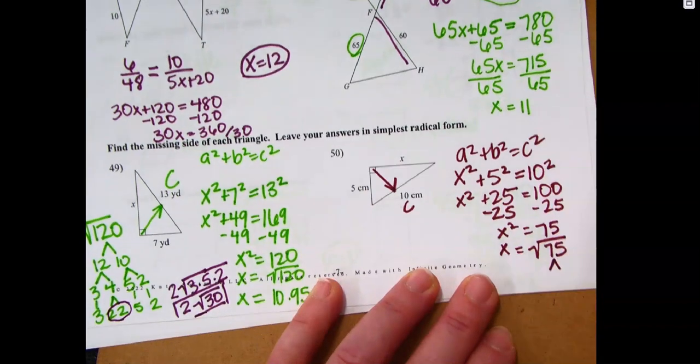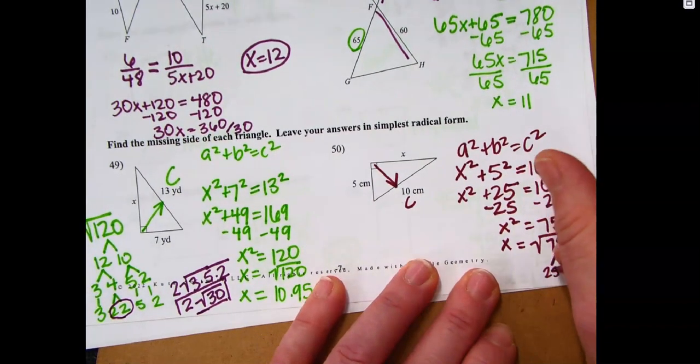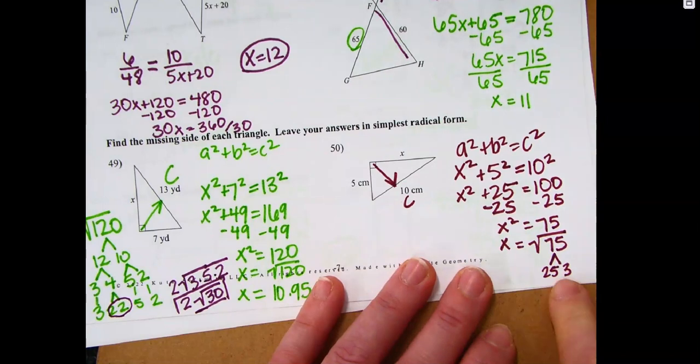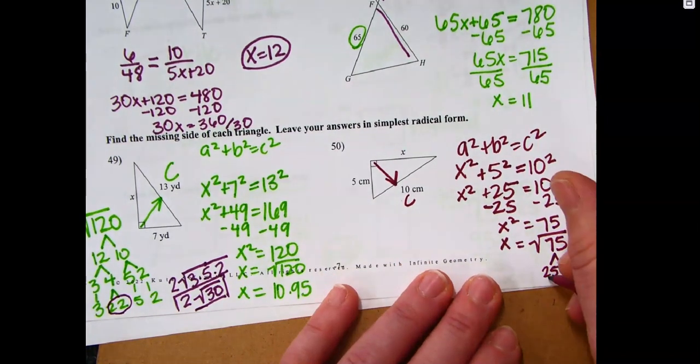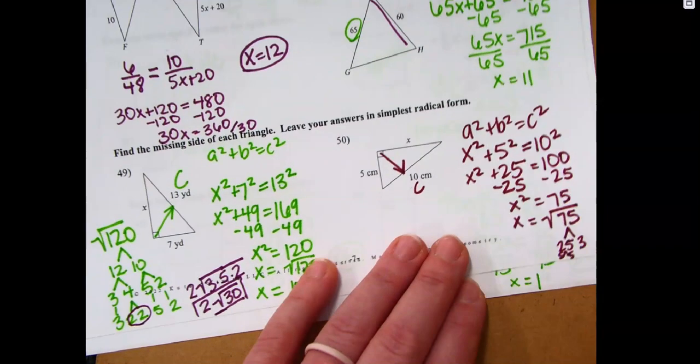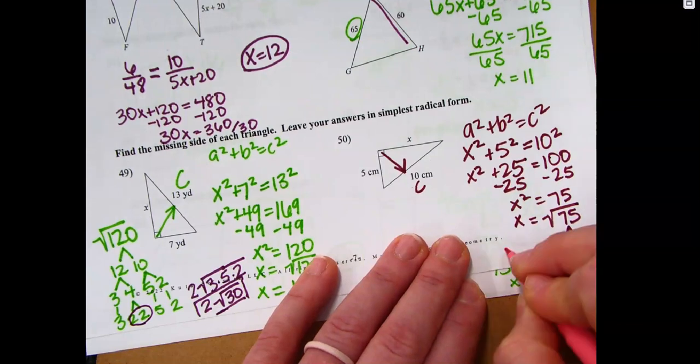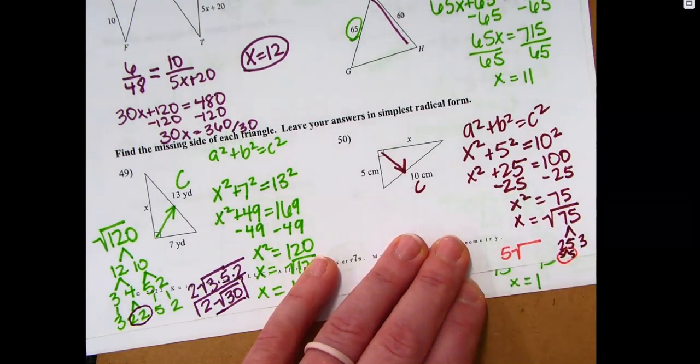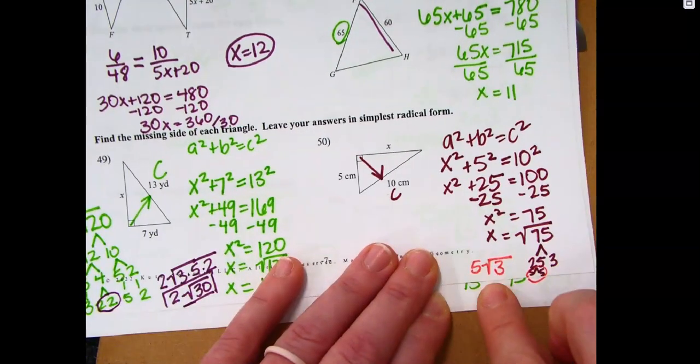You can use 25 times 3, and that actually is going to be your perfect square. But you could keep going and say 5 times 5. Then you would put your 5s, I need more space. You'd put those 5s on the outside because that's your perfect group, and the 3 would be on the inside. So this is actually your simplified radical.